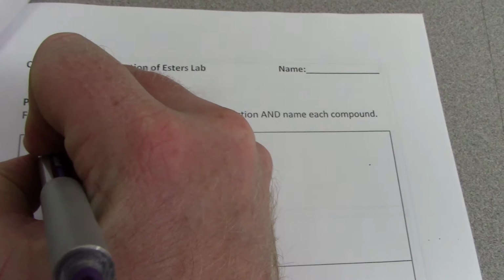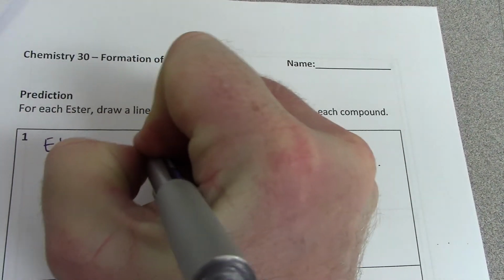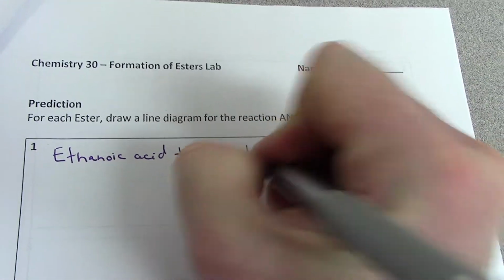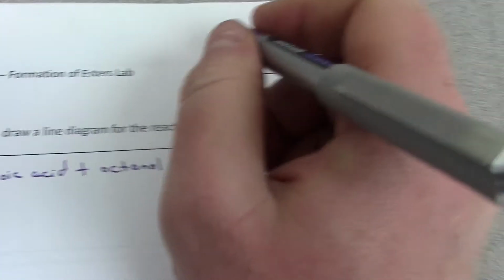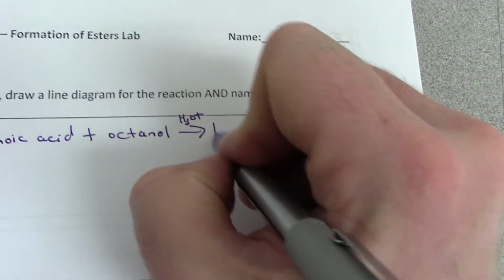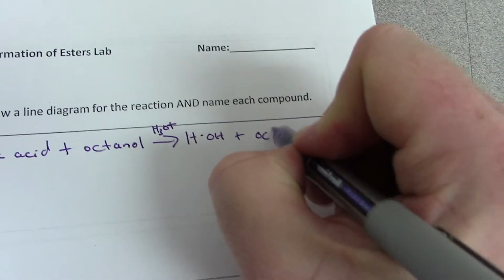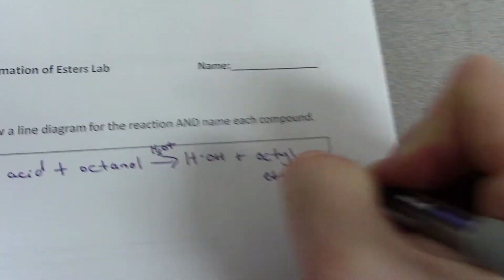For number 1, I have ethanoic acid plus octanol, and I'm going to use a strong acid to create esters. This should make HOH plus octyl ethanoate. So it's your job to name the ester properly.